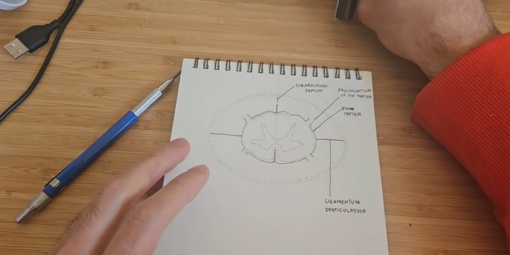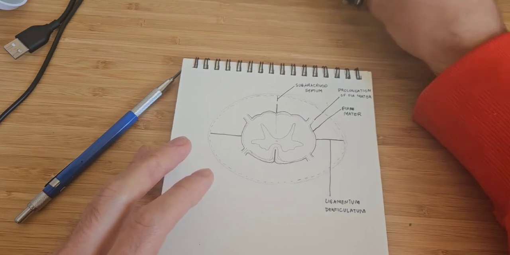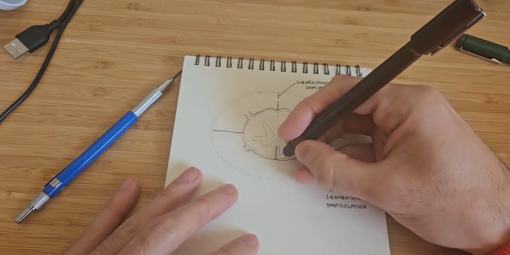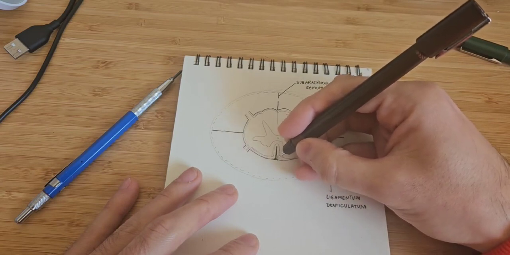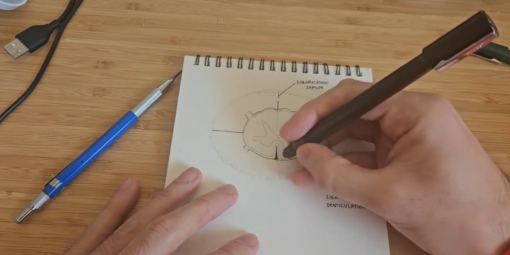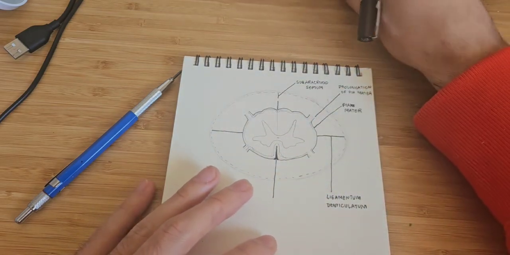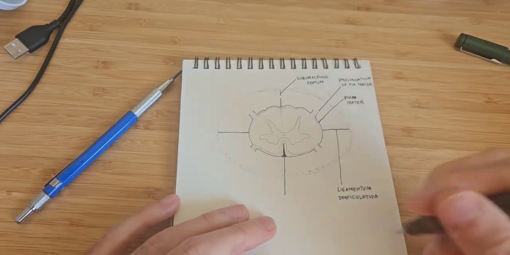And what else? We have this part right here. Let me just add a few more details to this part here. And this one is the linea splendens.